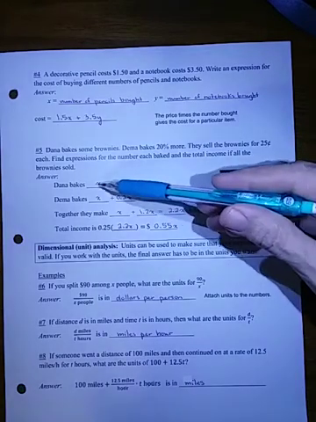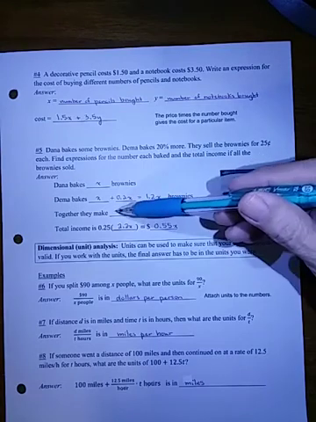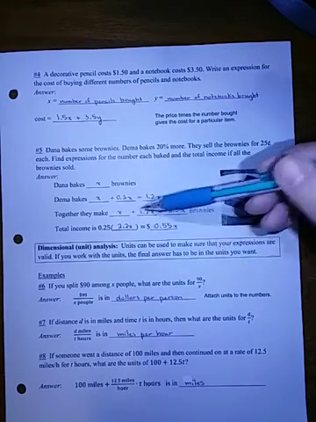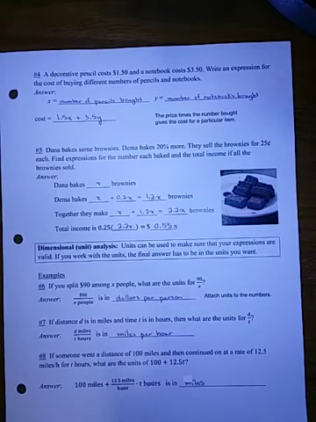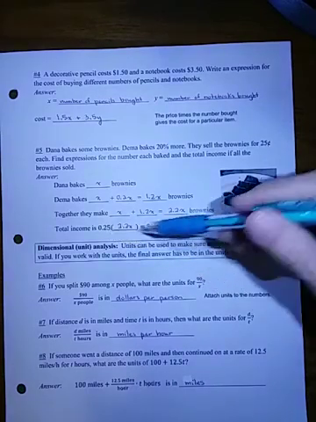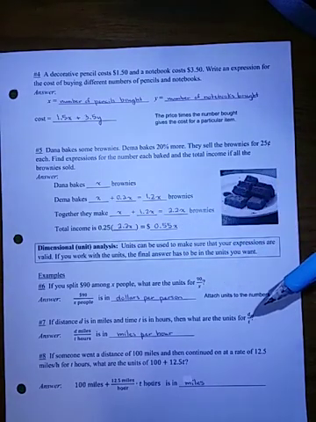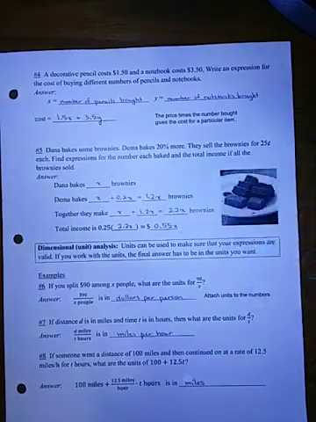Together they can make, well, Dana makes this and Dema makes this, so there's x plus 1.2x. That's a 1x plus a 1.2x. You add those numbers in the front and get 2.2x brownies. Then what would their total income be? Well, they're going to make 25 cents for each one. This is the number of brownies. We multiply that by 25 cents each, and then we would get 0.55 times whatever the number of brownies that Dana would bake.